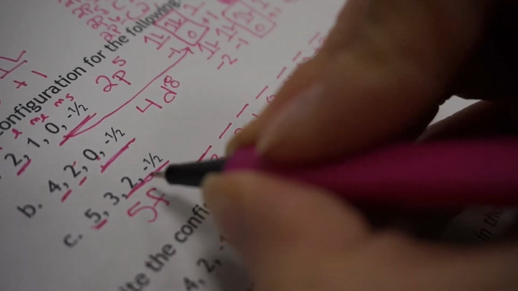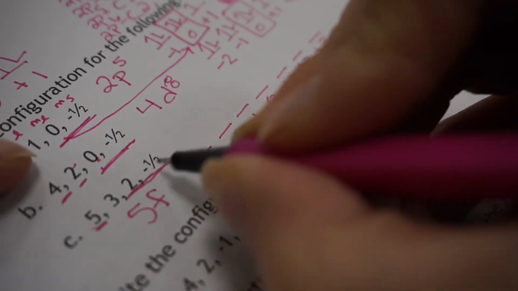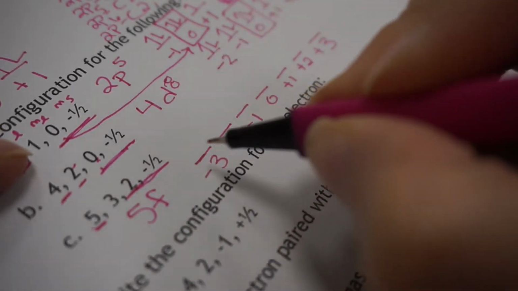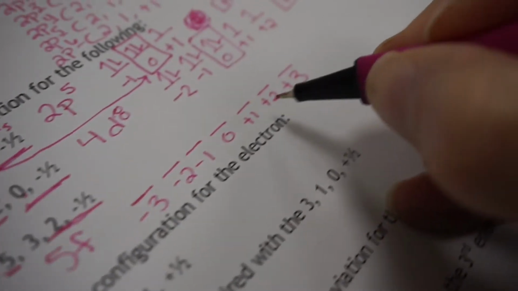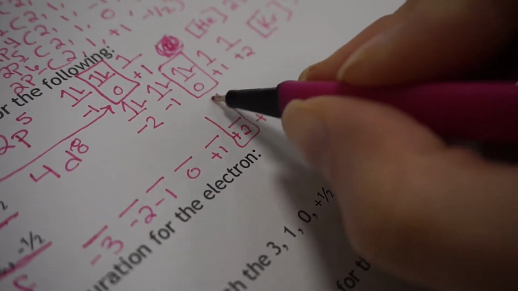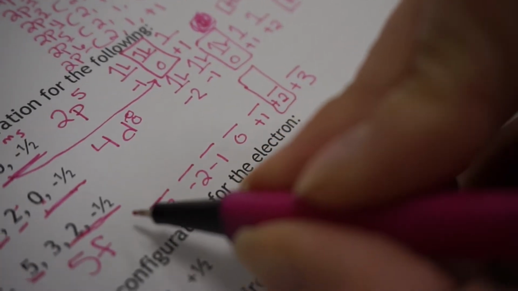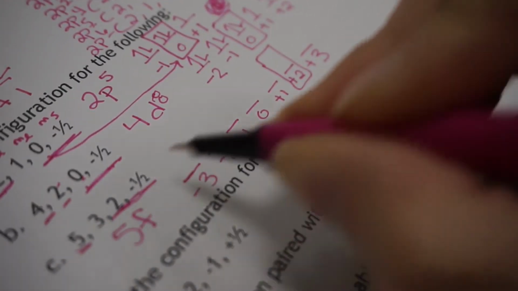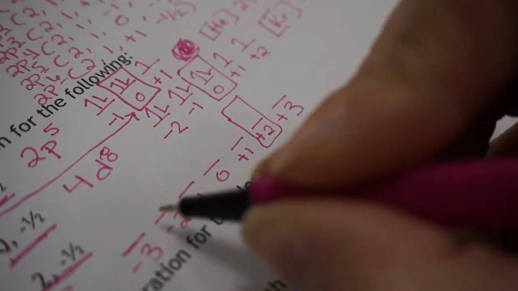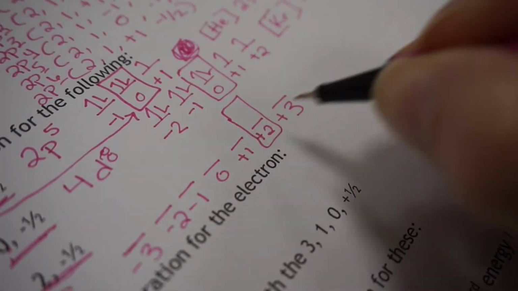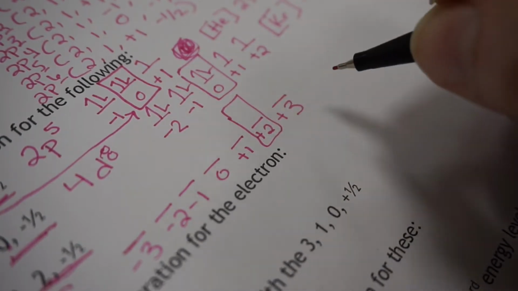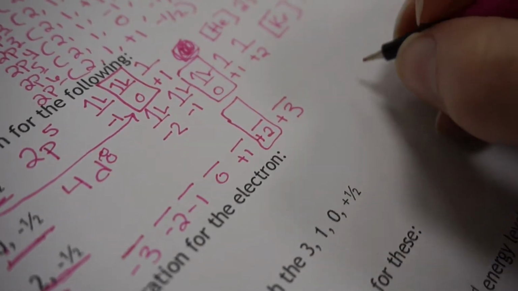Next, we will fill out the electrons until we get to this one right here. Okay, so we're basically at the +2, so that's all the way over here. Then we're at the -1/2 spin. So we fill all the positive spins, and then the negative spins, until we get to there. Basically, it's the second to the last. It's literally the next to the last electron.